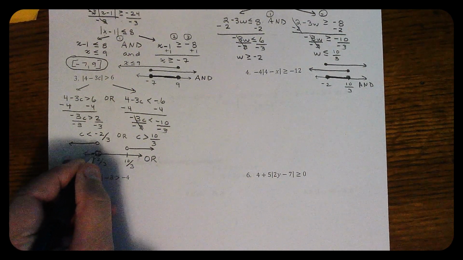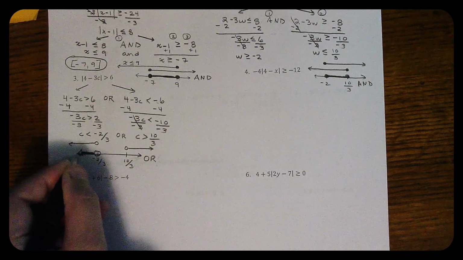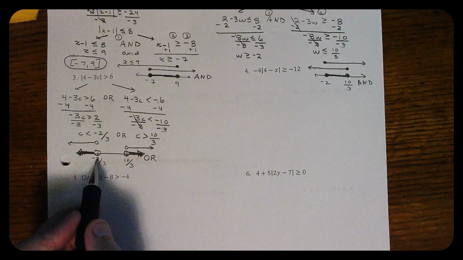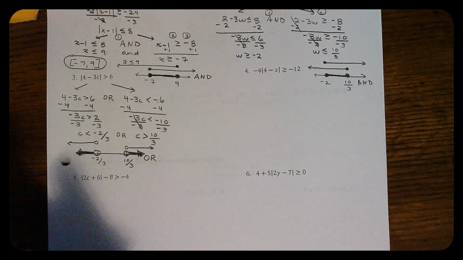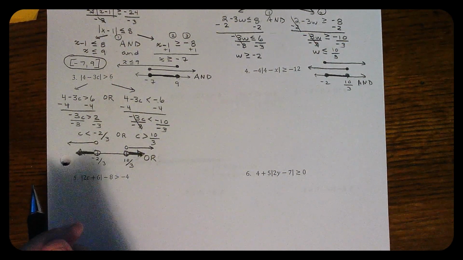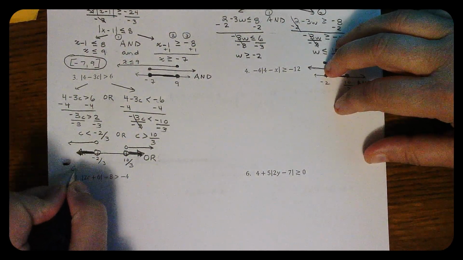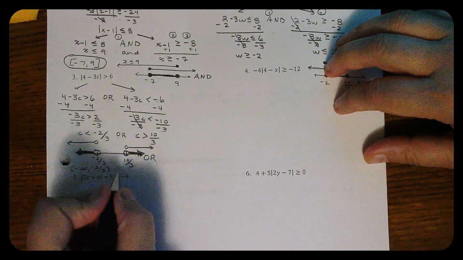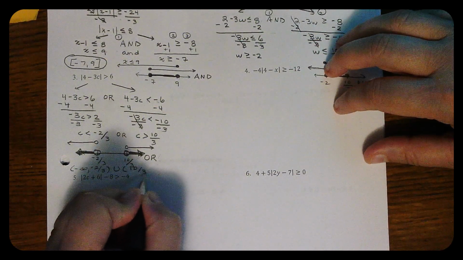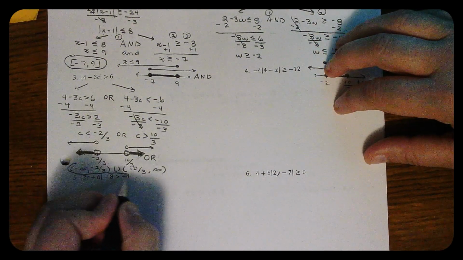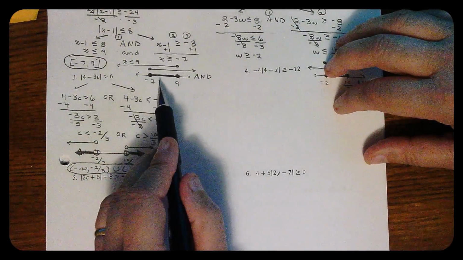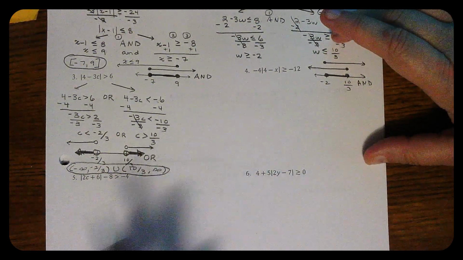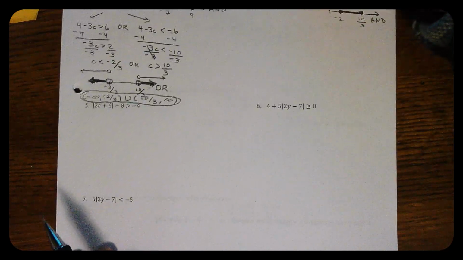So there's a solution set over here, a little piece of the solution set here. And then there's some solutions over here. So when you graph that, you get these two rays going in opposite directions. And that's a classic or. And so the interval notation for that would be negative infinity to negative 2/3, parentheses, because it's all open circles, union 10/3 to infinity. So that's what I call a classic or. They look like that. Classic ands look like intersections. Okay? All right, so let's go to number 5, because this is another or.